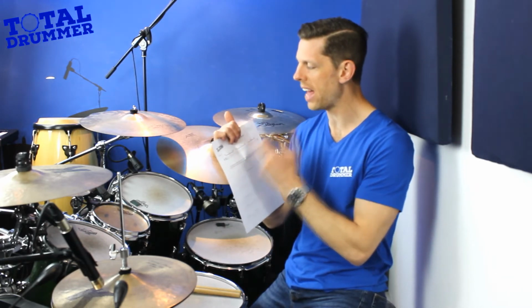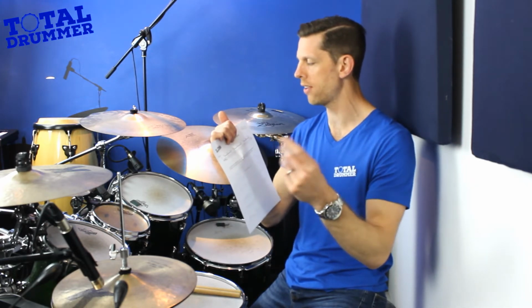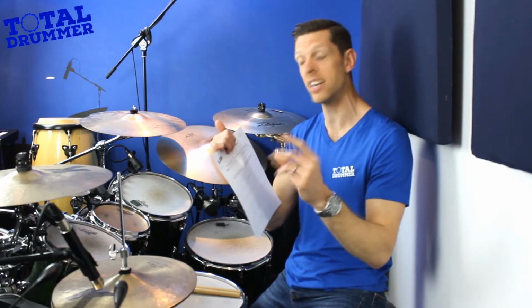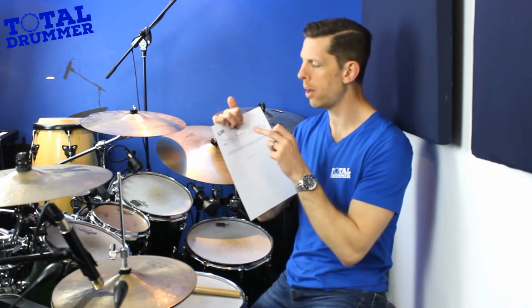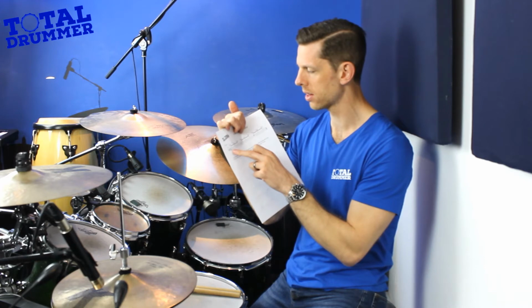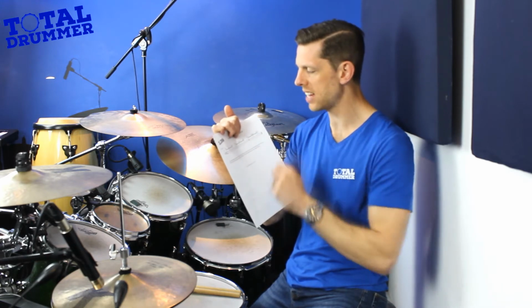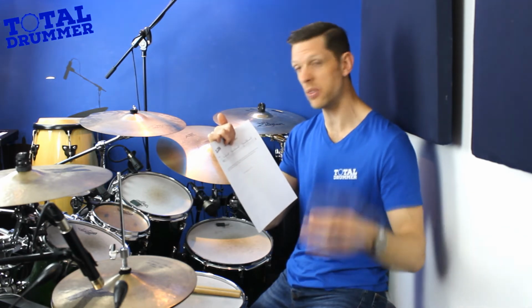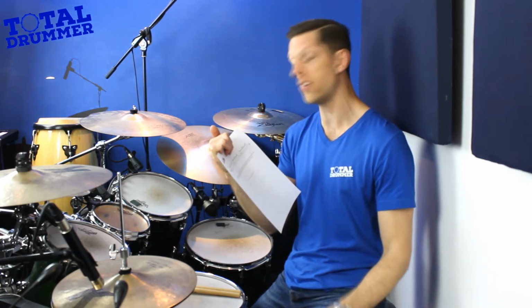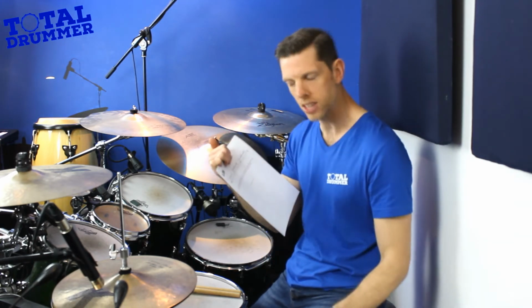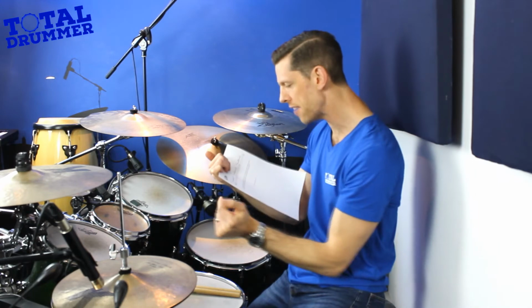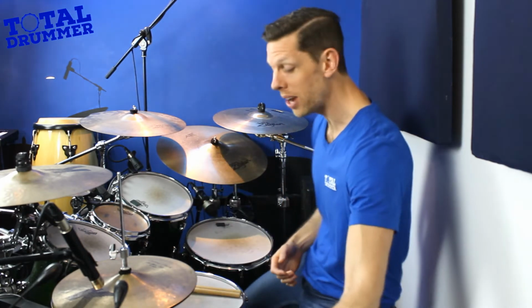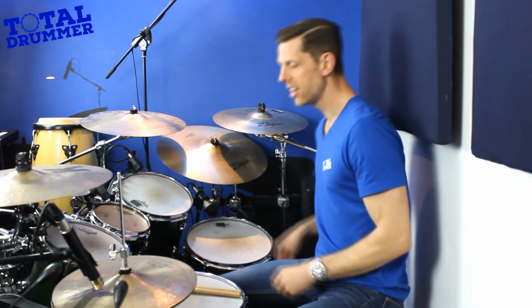We're going to play the hi-hat on every 8th note. 1, 2, 3, 4, 5, 6, 7, 8, 9. We're going to put a bass drum on beat 1. And we're going to put our backbeat on the snare on 7. So that's it. 1, 2, 3, 4, 5, 6, 7, 8, 9. That's all there is to it. All right, nice and simple.